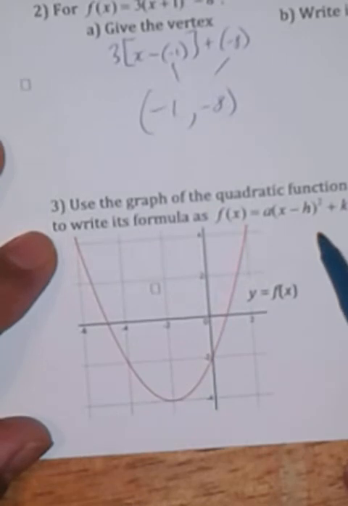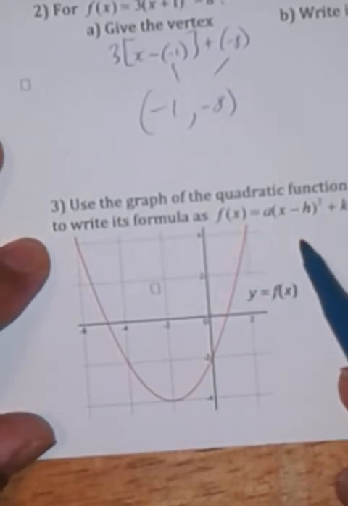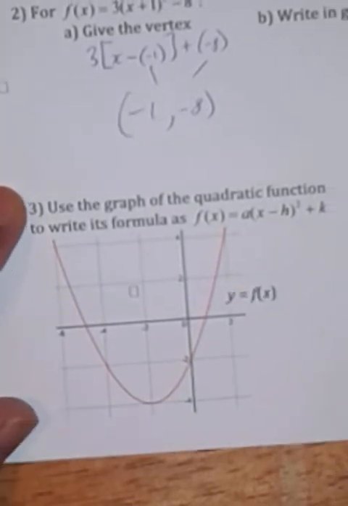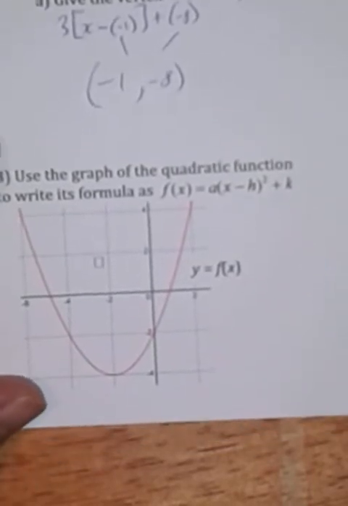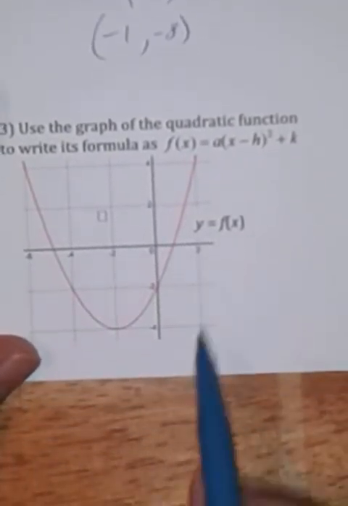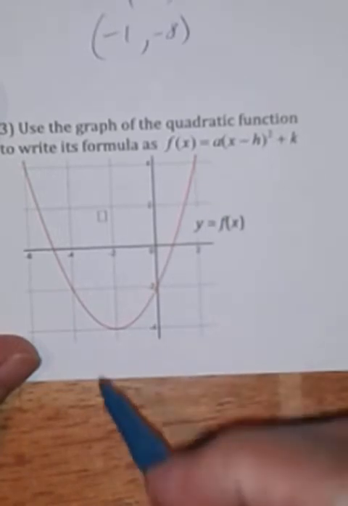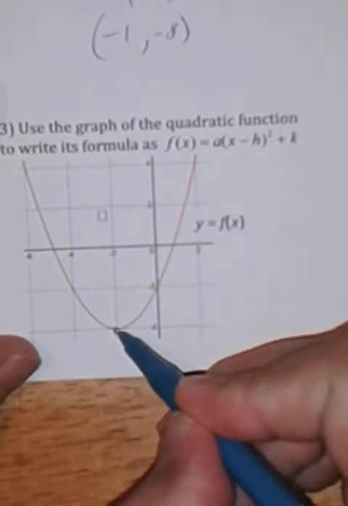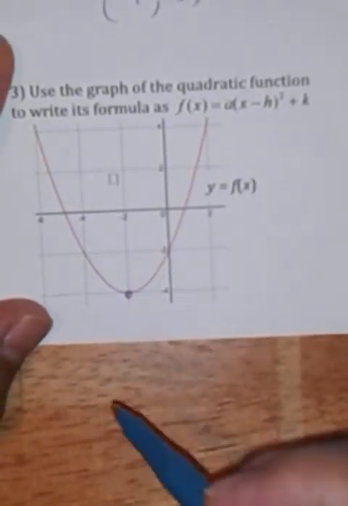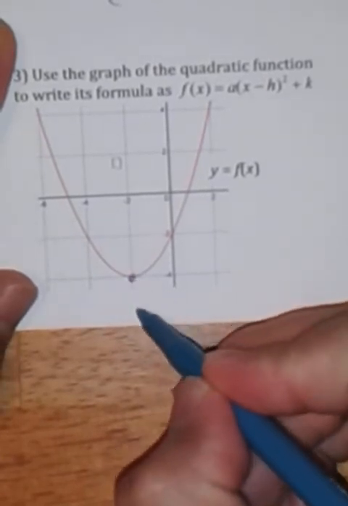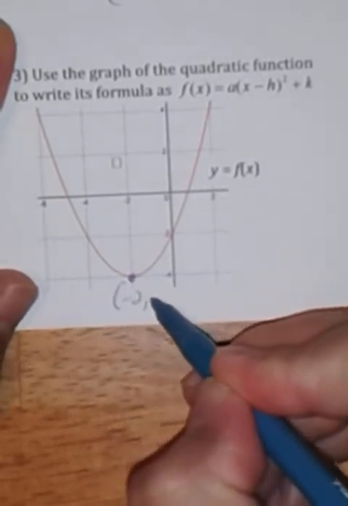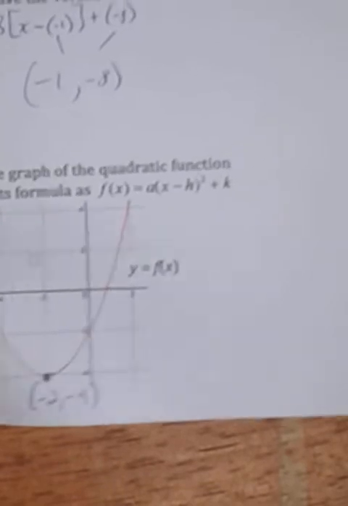Use the graph of a quadratic function to write its formula as f of x equals a times (x minus h) squared plus k. So first you start with what you can see right off the bat. Remember, h and k are the coordinates of the vertex. That's right there. This is negative 2, negative 4. So I'm just going to plug those in and see what I have.